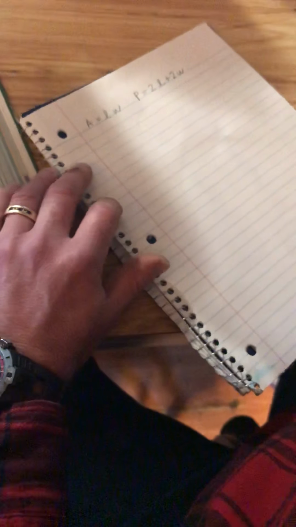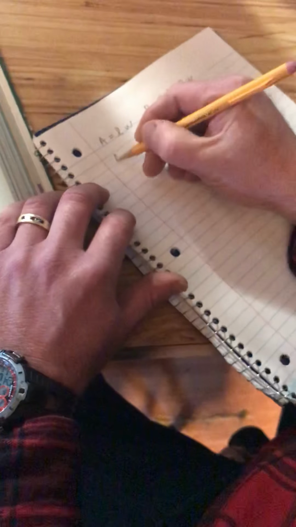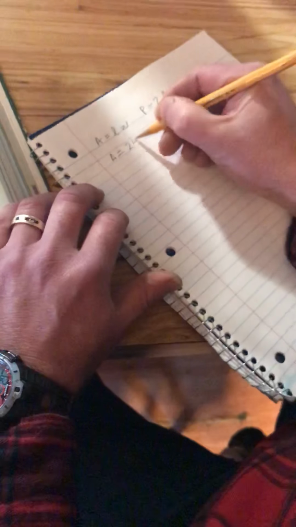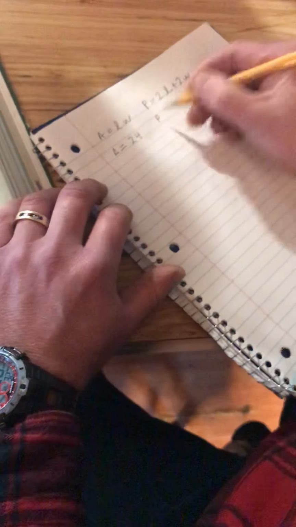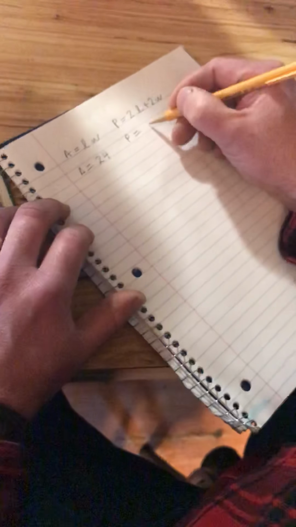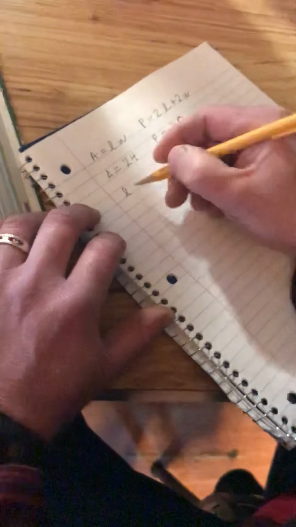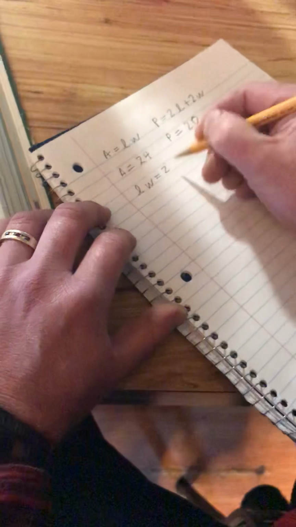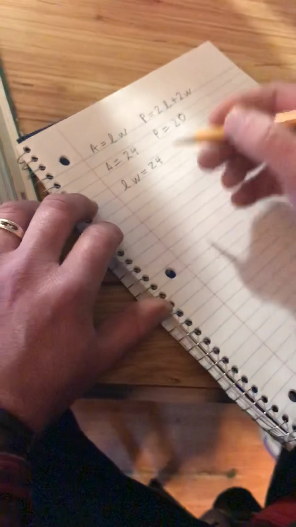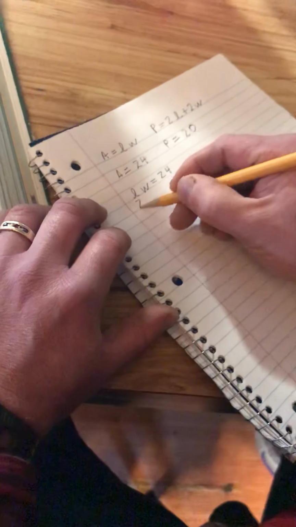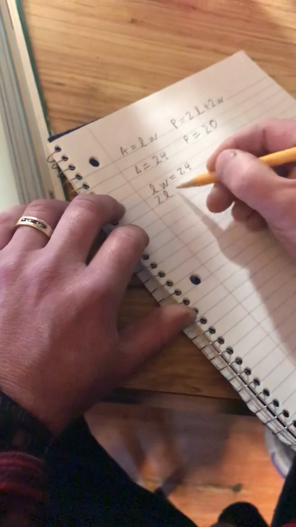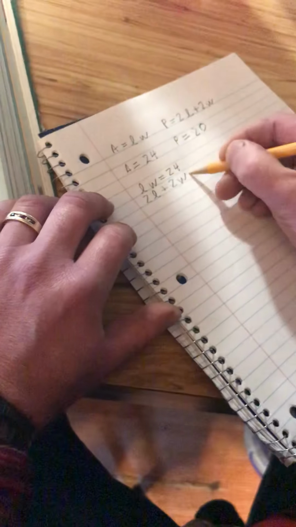Okay, so if I know that my area is equal to 24, and I know that my perimeter is equal to 20, then I know L times W equals 24, and 2L plus 2W equals 20.